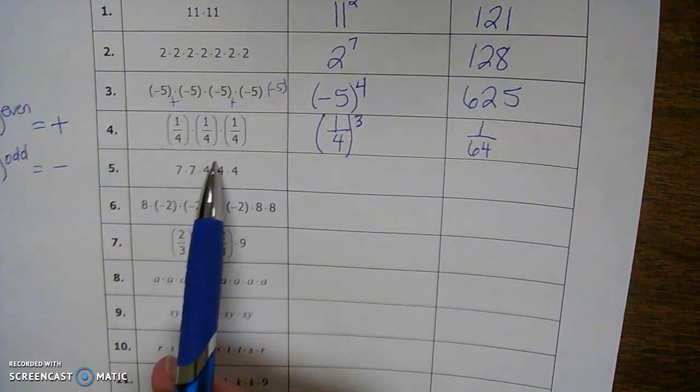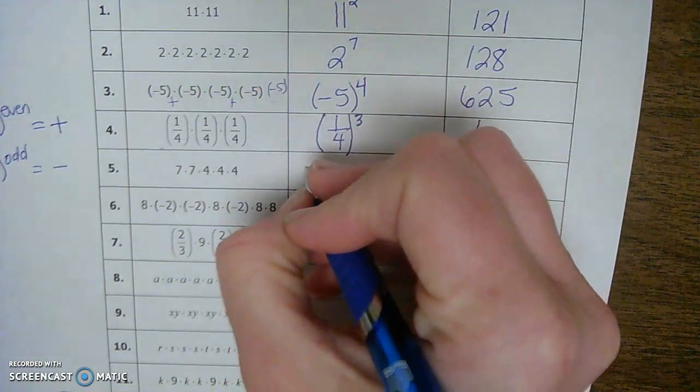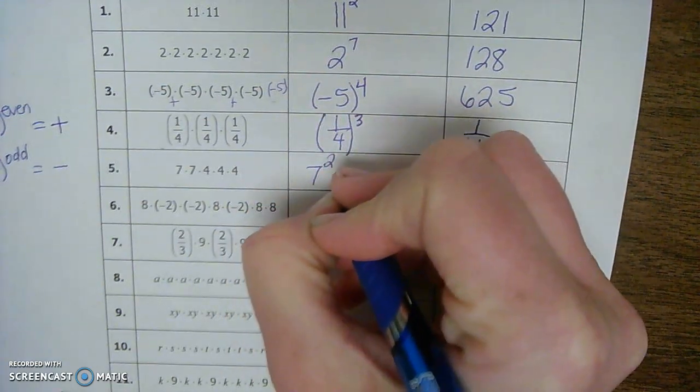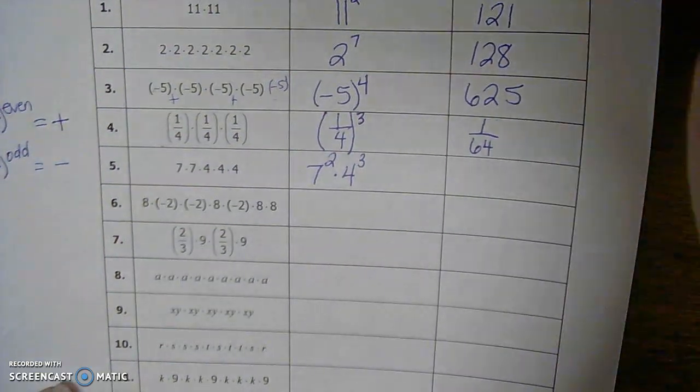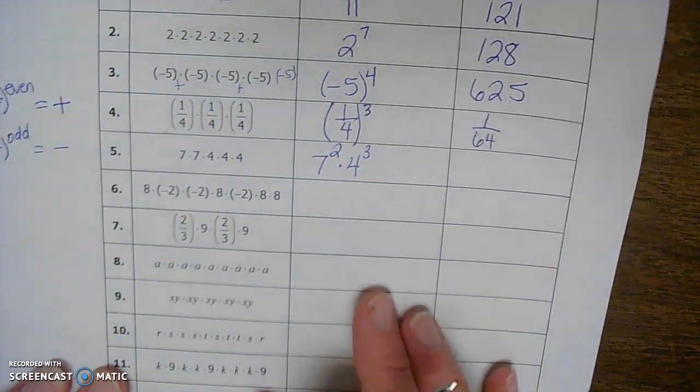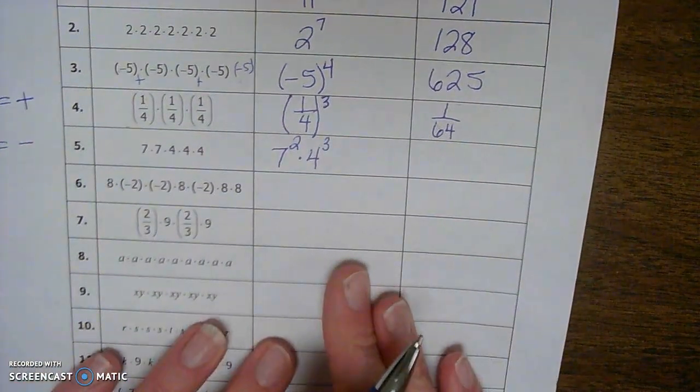Now we have two different numbers. So we have two 7s. So we're going to write 7 squared times 4 to the third power, or 4 cubed. 2 7s and 4 4s. Now, this next part is up to you.